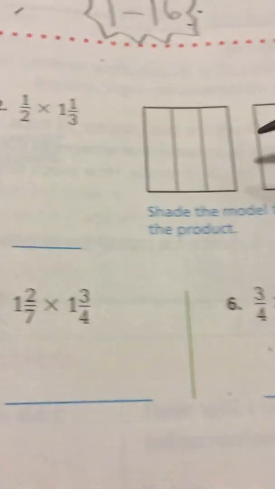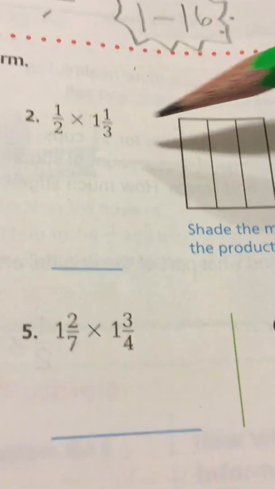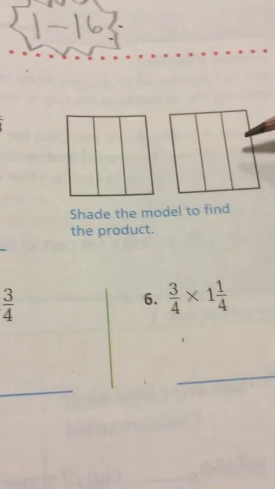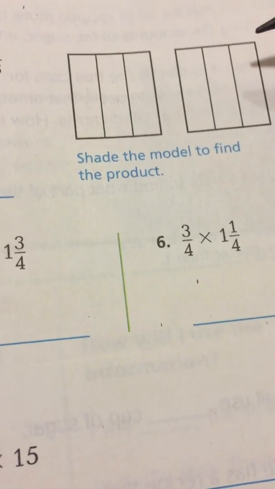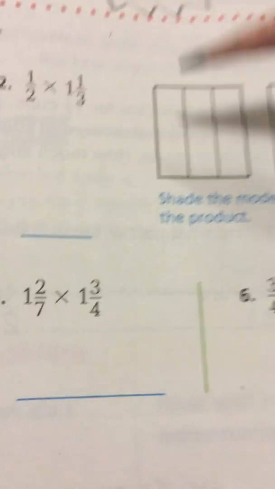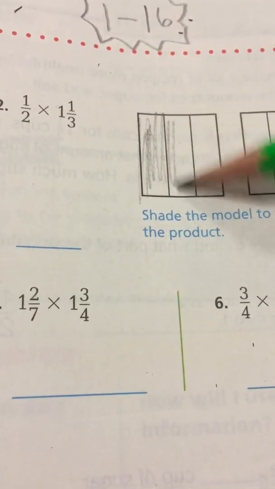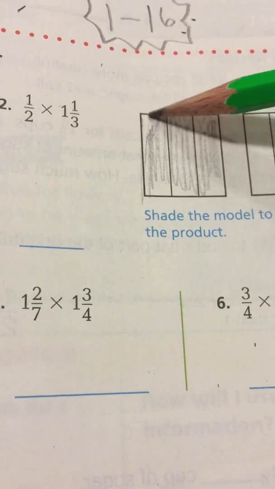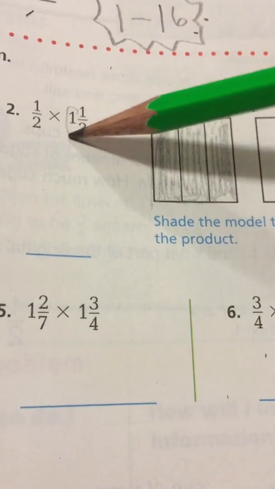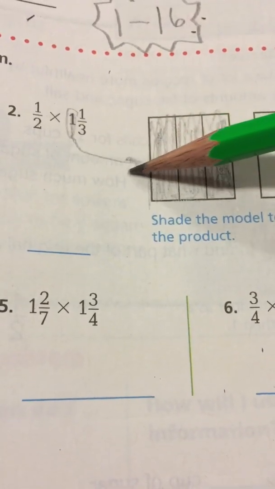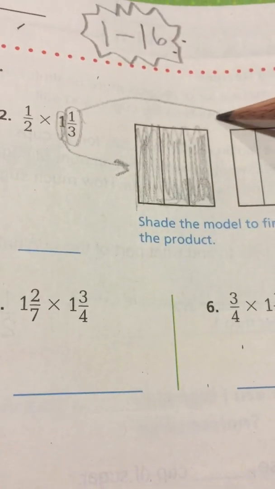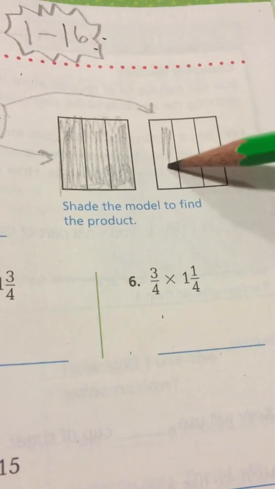Half times 1 and 1/3, and we have the model here. So as we can see, we have 1 whole, because there's a 1, and there's my dog again. Please ignore him. And we have a 1/3. Now this is saying that we have 1 whole, so we need to shade 1 whole. Now this fraction part is saying we have 1 and 1/3. 1/3 should be shaded in.